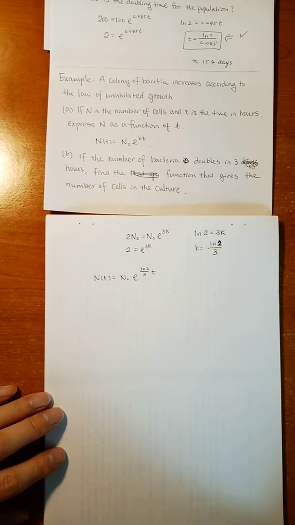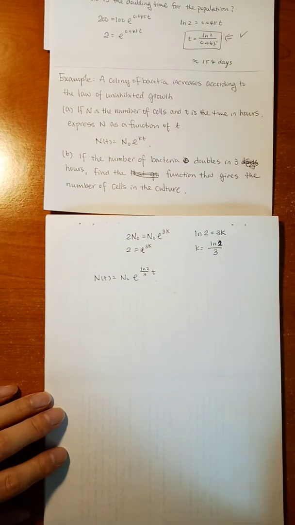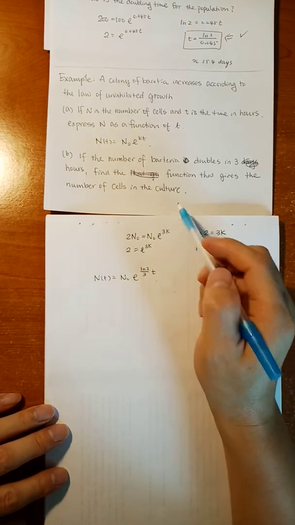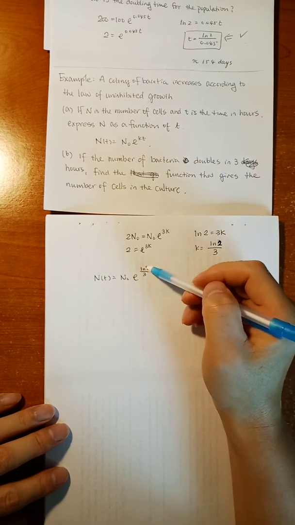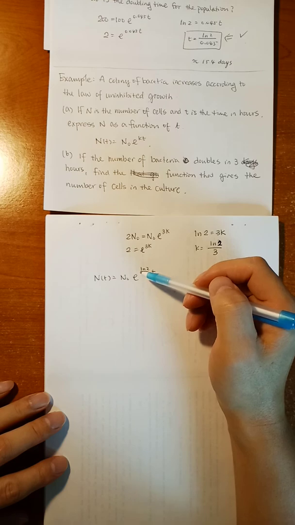This is the function. Don't simplify it. Don't estimate it. You cannot do that. So by this condition, doubles in 3 hours, we can determine the coefficient, we can determine the growth rate.